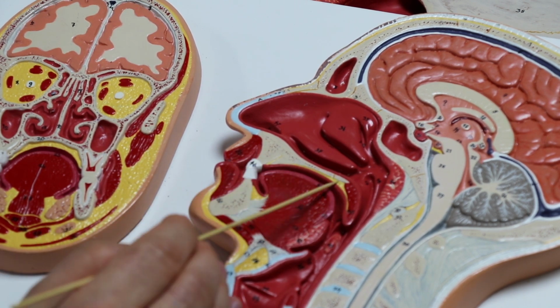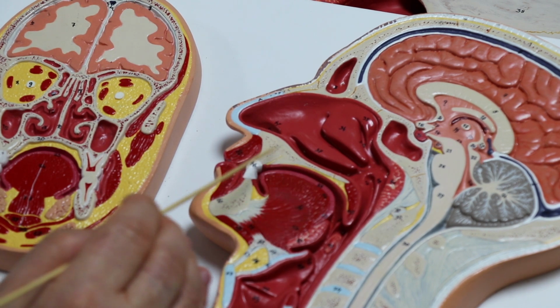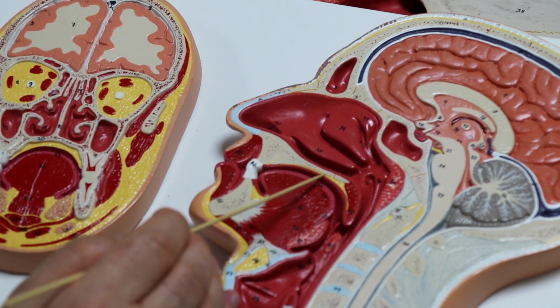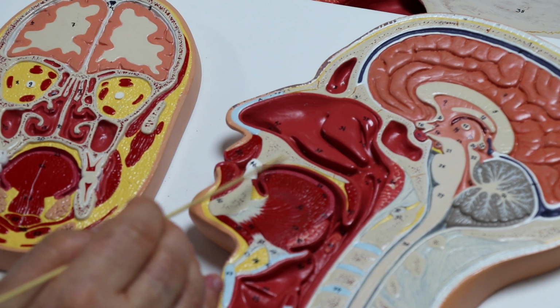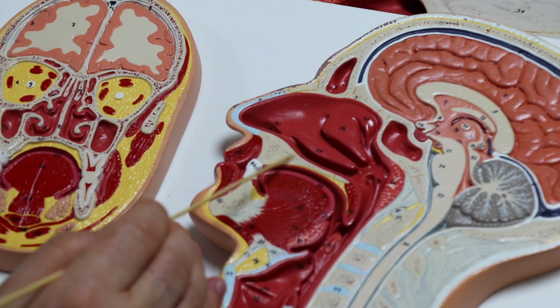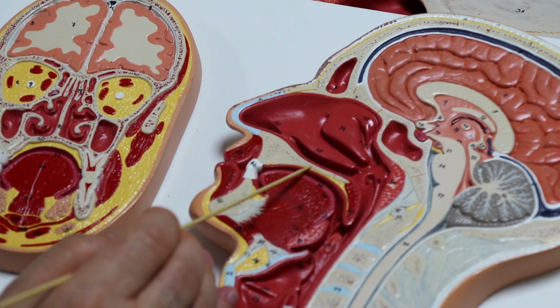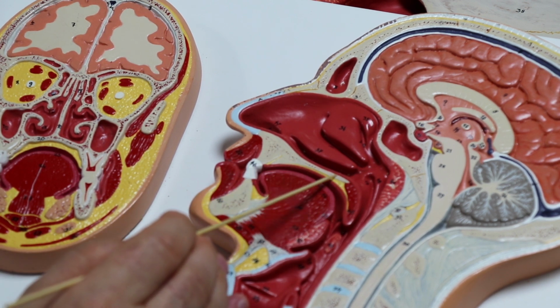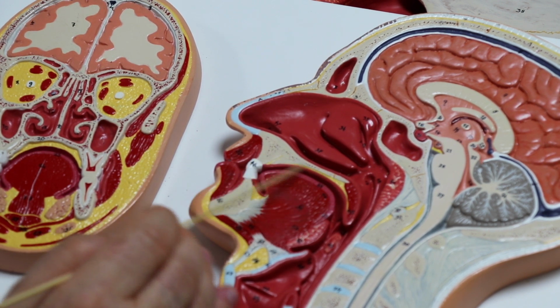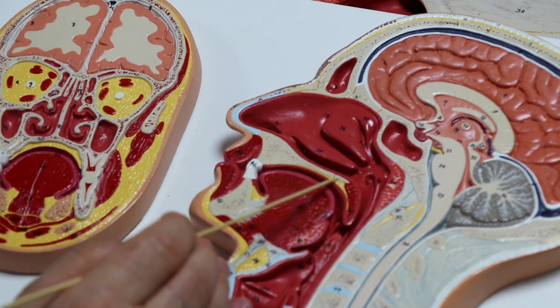From here to here, this is the hard palate. You can feel it, it's hard, and it's composed of two bones. Anteriorly, this bone here is the palatine process of maxilla. If we divide this into four equal parts, the anterior three quarters is composed of the palatine process of maxilla. The posterior quarter is formed by the horizontal plate of the palatine bone. These make up the hard palate, the bony component.